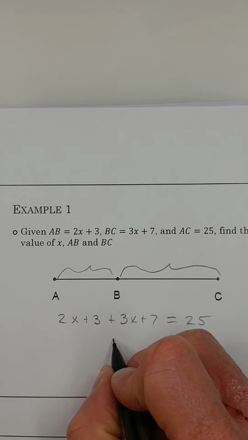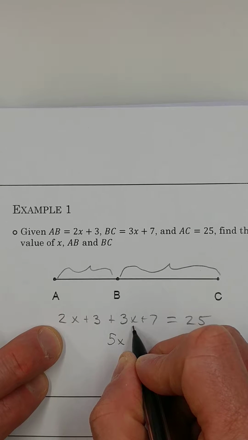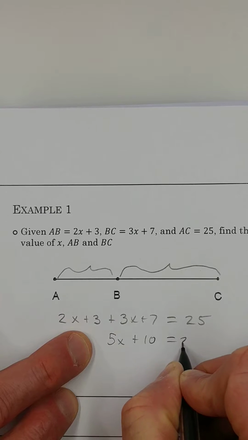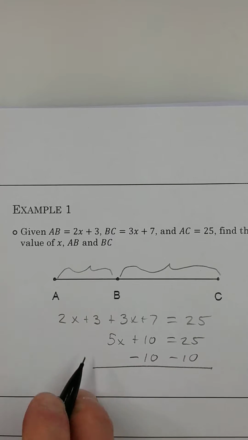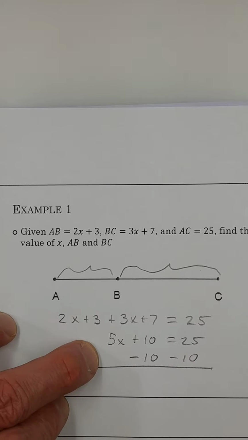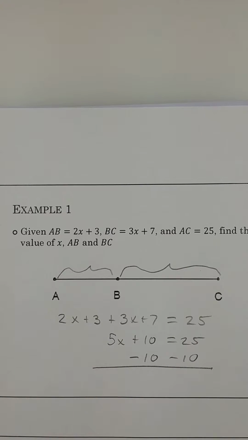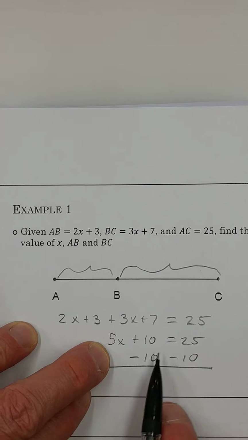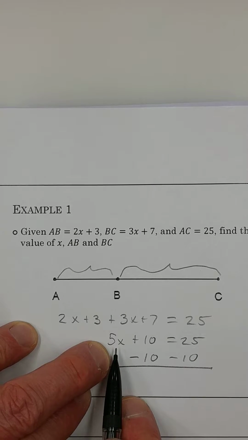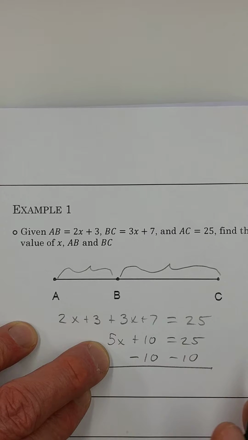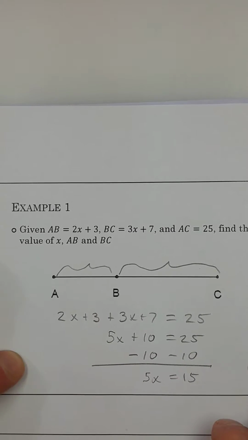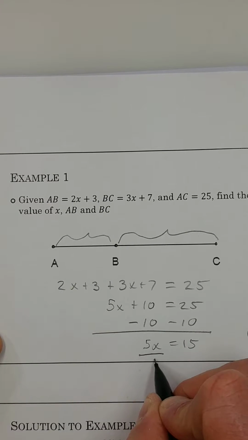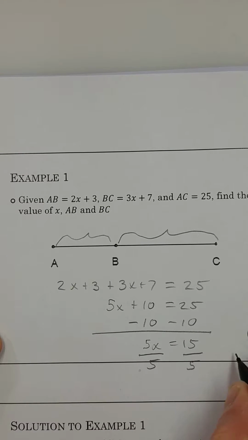On the left side, if we combine like terms, we'll get 5x, 2x plus 3x, plus 10 is 25. Now, if we isolate x, once we get it reduced down to 5x plus 10 is 25, we can play the game of isolating x and getting it by itself. So we would do the opposite of add 10, which is to subtract 10. That gives us 5x is 15. And then if we divide by 5, we'll get that x is equal to 3.